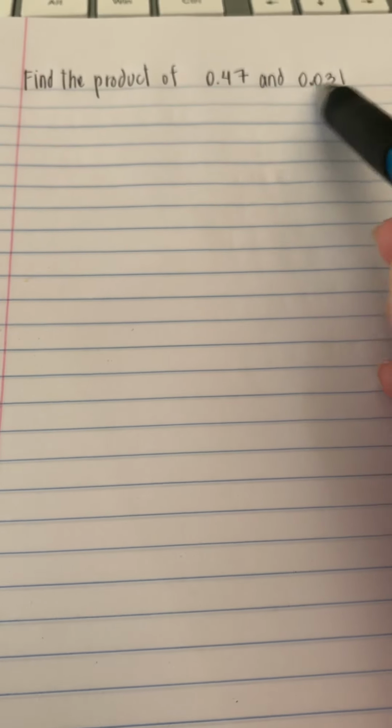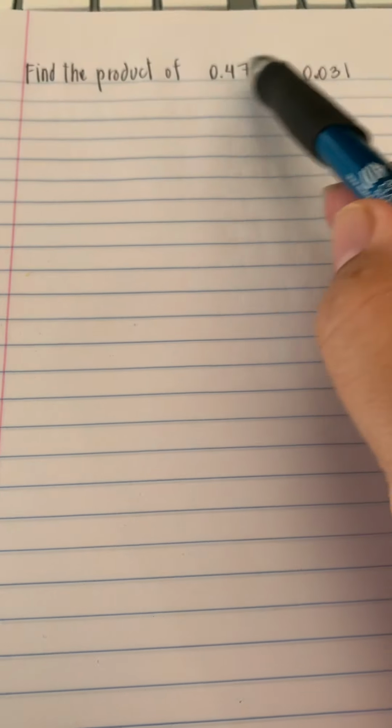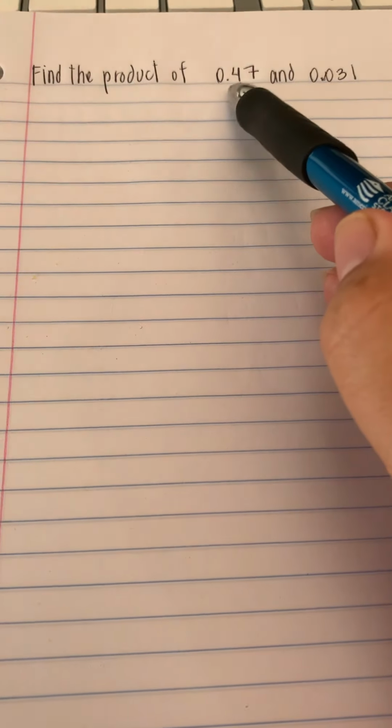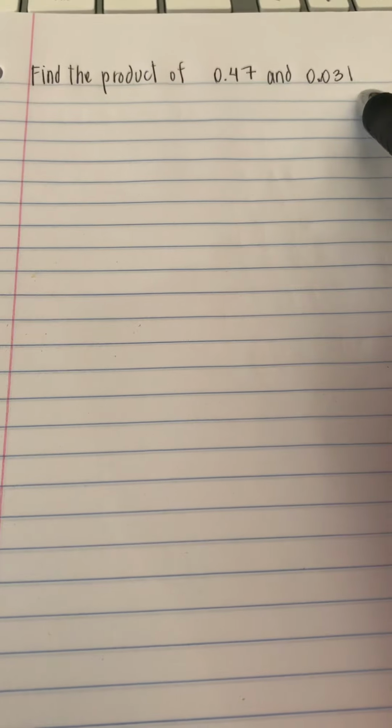What I like to do is write the number first that has the most digits. For example, this one is 0.031 and this one's 0.47. So this one is going to be written first, and then underneath it, I'm going to write 0.47.